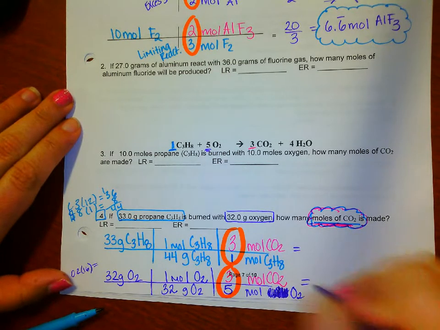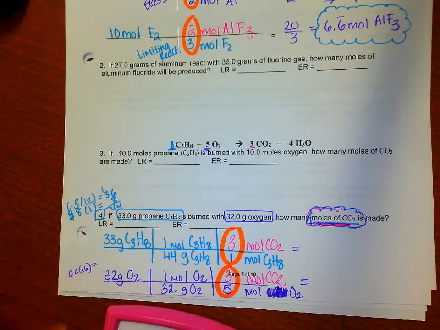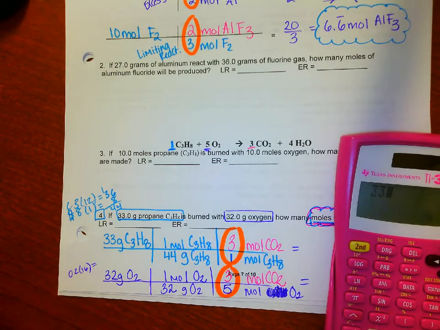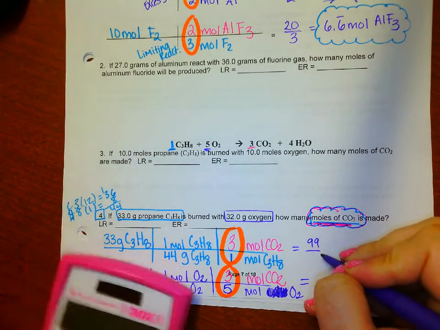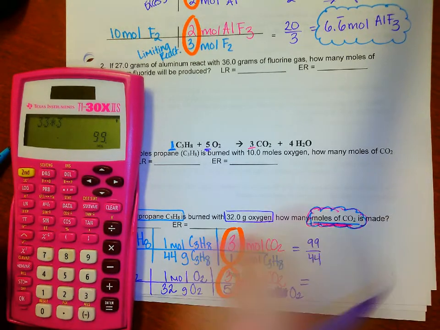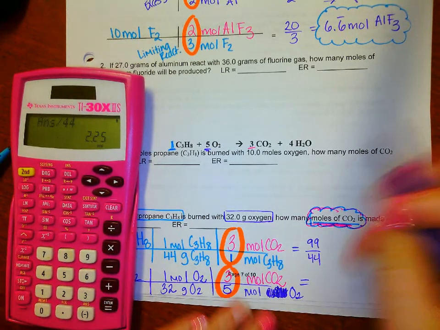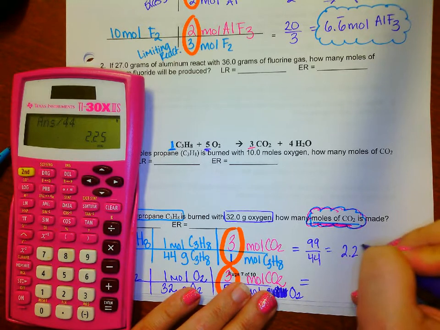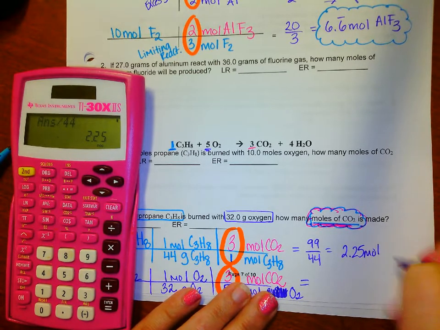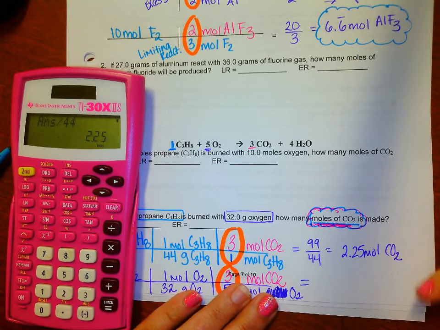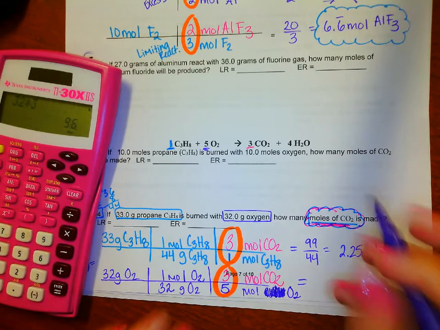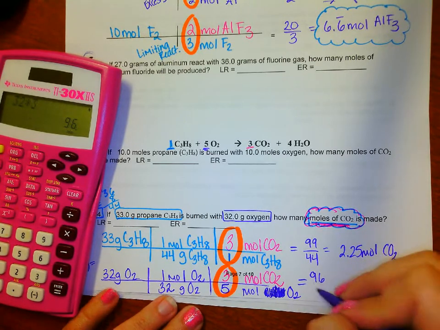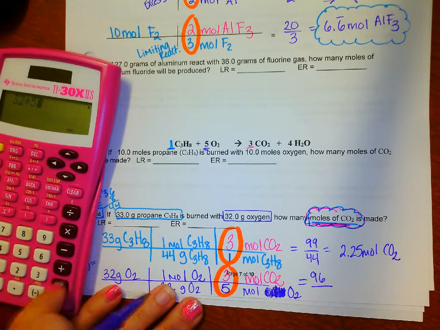So now we calculate our 2 T-bars. 33 times 3 is 99 divided by 44 gives me 2.25 moles of carbon dioxide. And then 32 times 3 is 96 divided by 32 times 5.